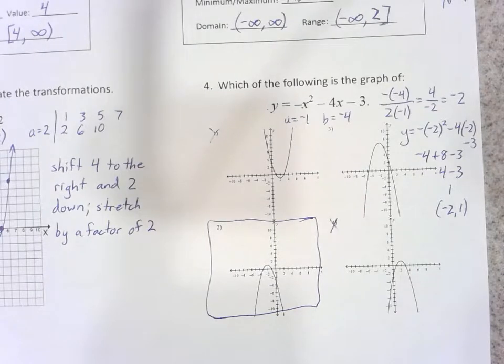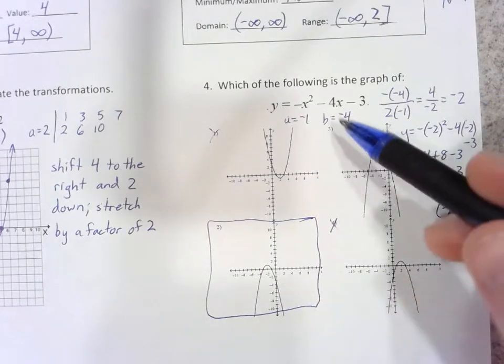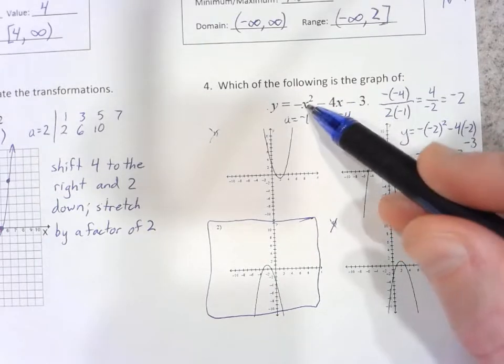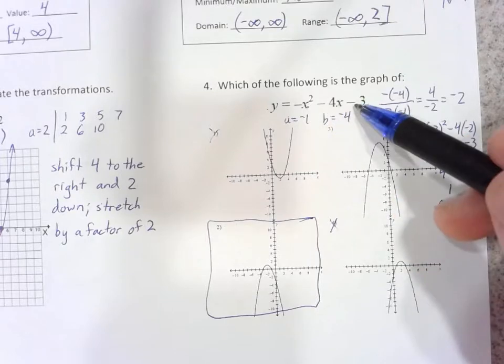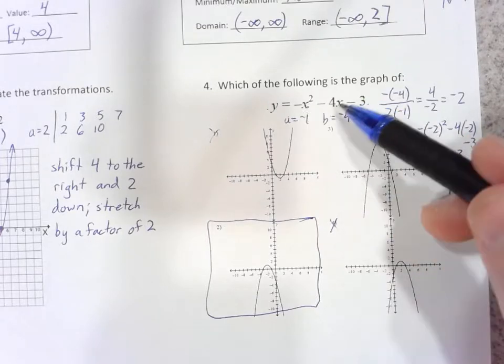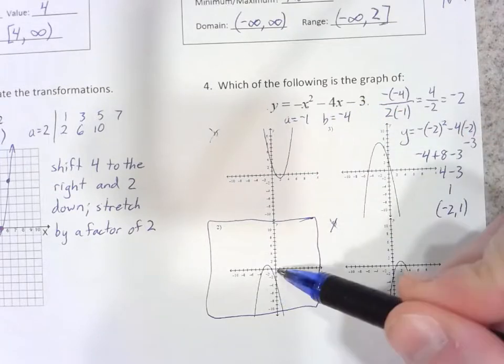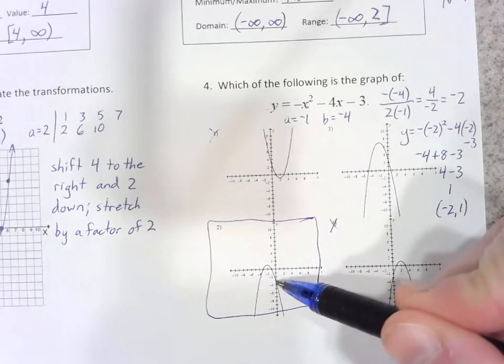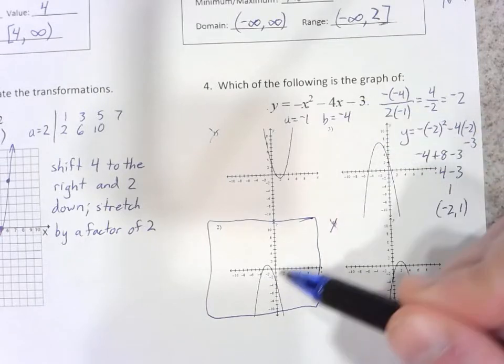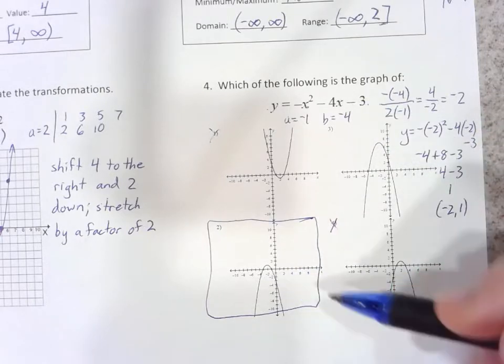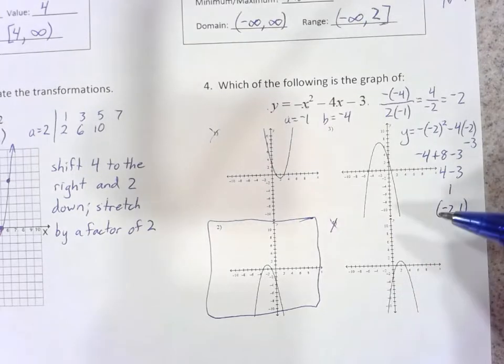The other thing to notice here is that if I put 0 in for x, this is 0, 4 times 0 is 0, minus 3. So when x is 0, y is negative 3. So if you look for that y-intercept, the c value is always the y-intercept. Just an additional piece of information to look for.